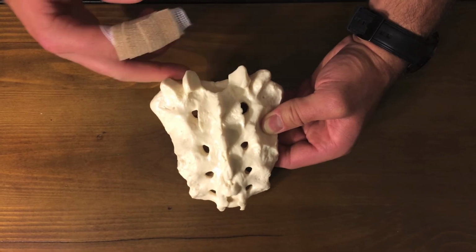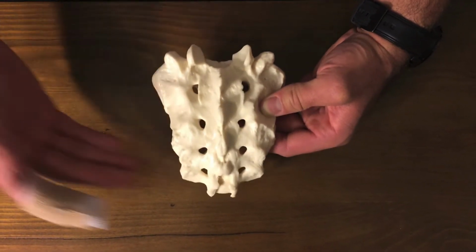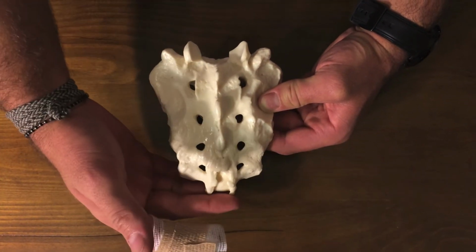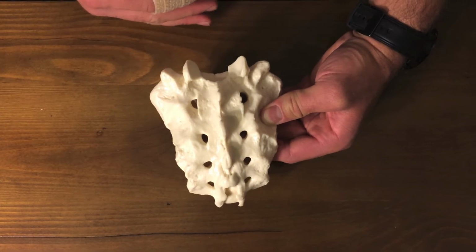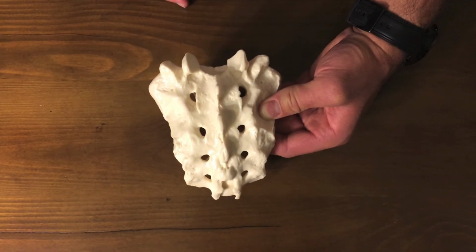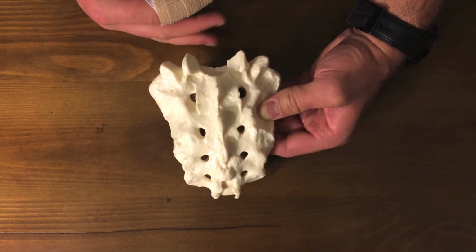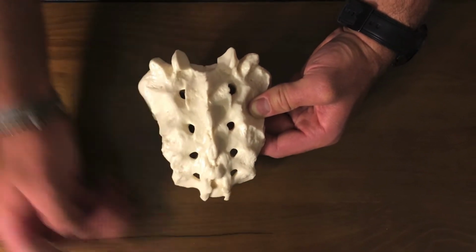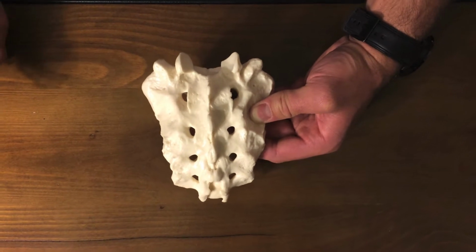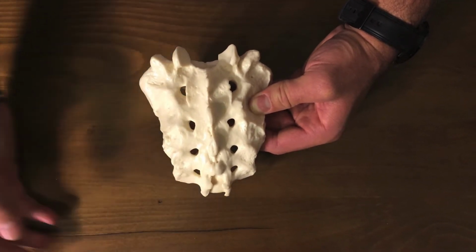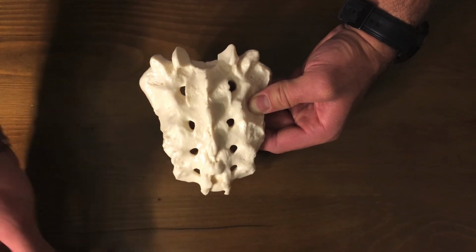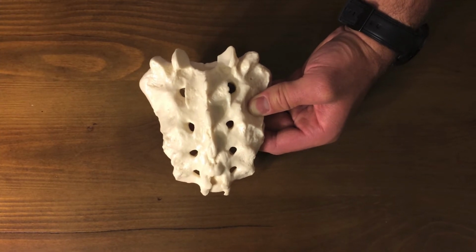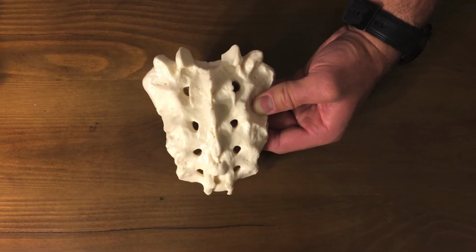This is the proximal end of the sacrum up here. This is the distal end down here. Superior to the proximal side of the sacrum is going to be the lumbar vertebrae, which rest at the very bottom of the spine. And inferior down here to the distal end, you're going to have your coccyx, or your tailbone.